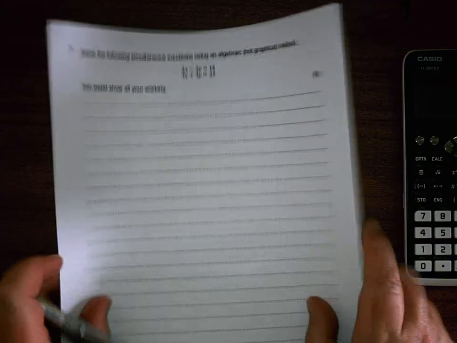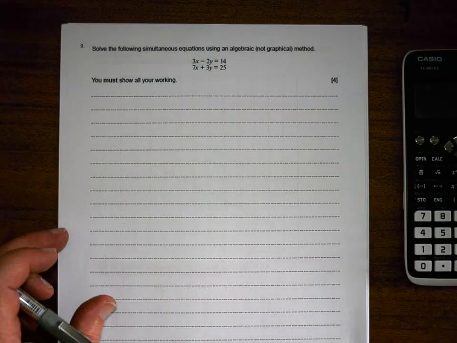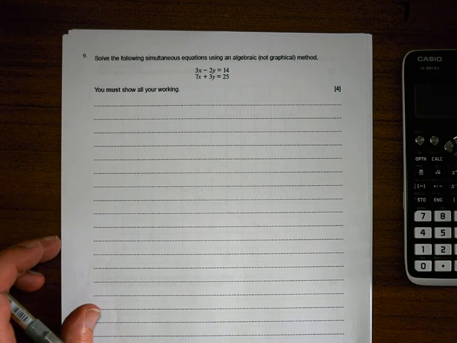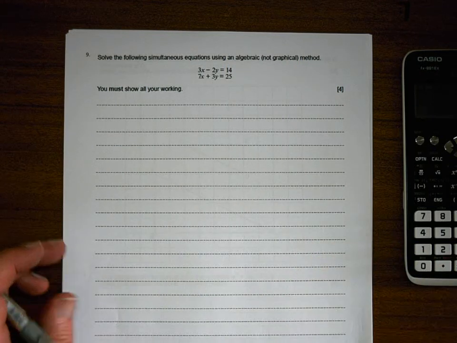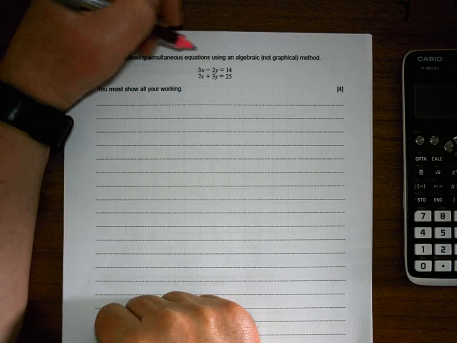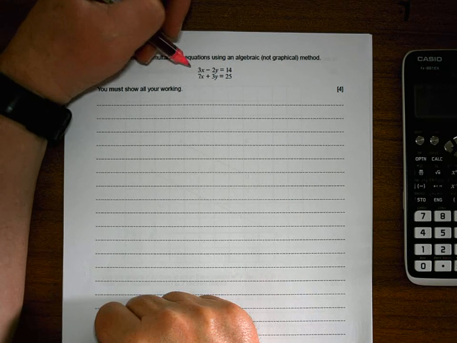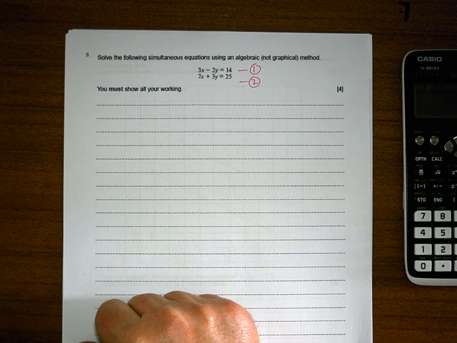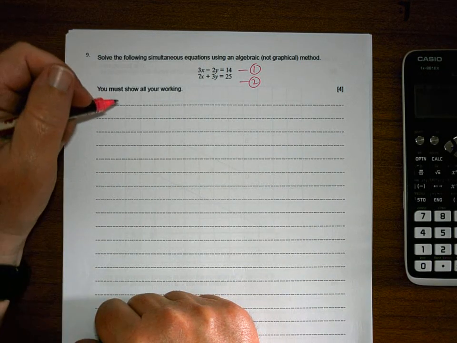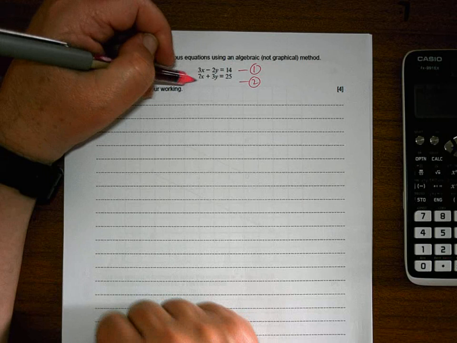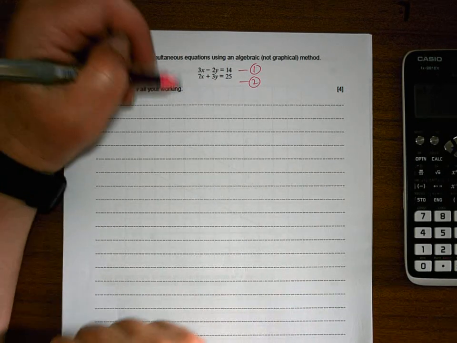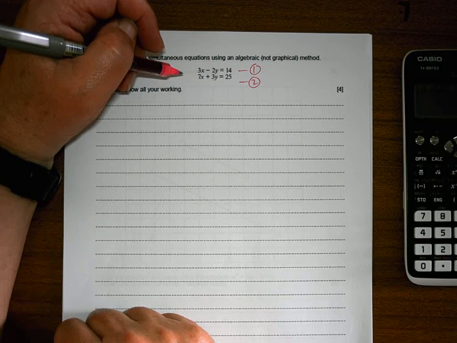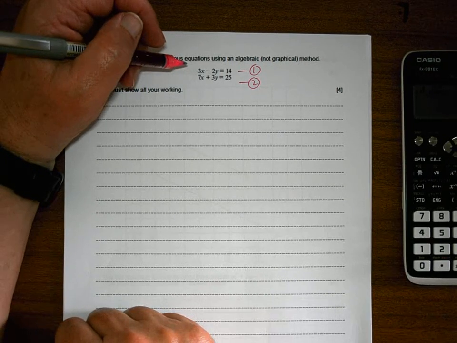Okay, question 9, simultaneous equations. Again, something that you covered when I was off with COVID. So we've got 2 equations with 2 unknowns. The method that I went through on the introduction clip to that is, first of all, number your equations. So the top one is equation number 1, the bottom one is equation number 2. There's lots of different ways of approaching a simultaneous equation and correctly solving it. I've just shown you one so that you're not getting confused by choice.